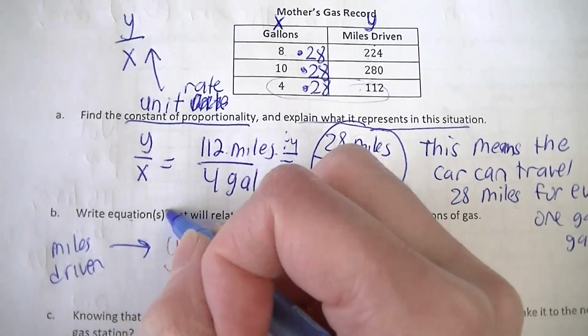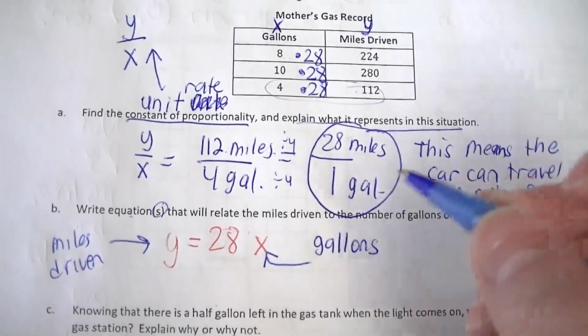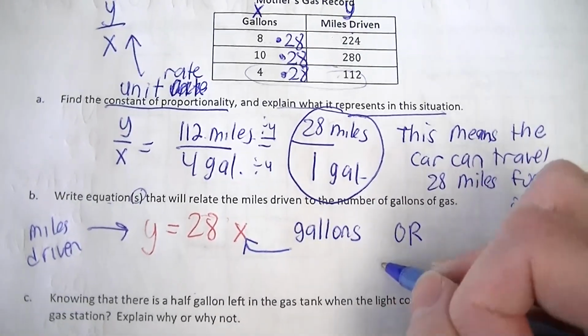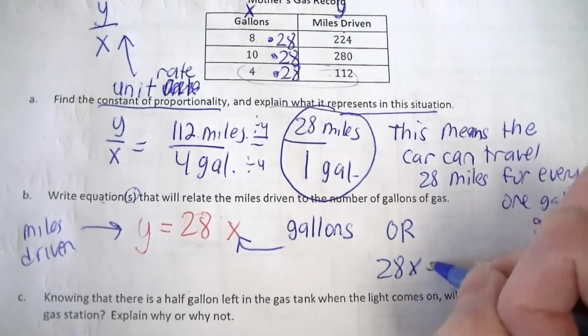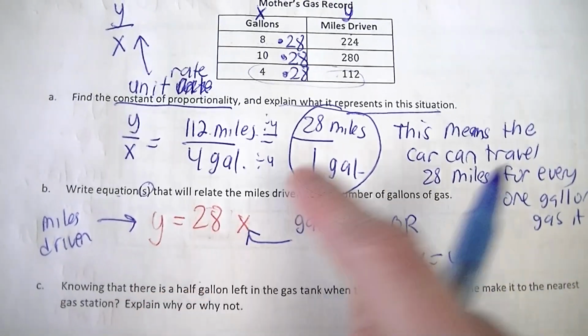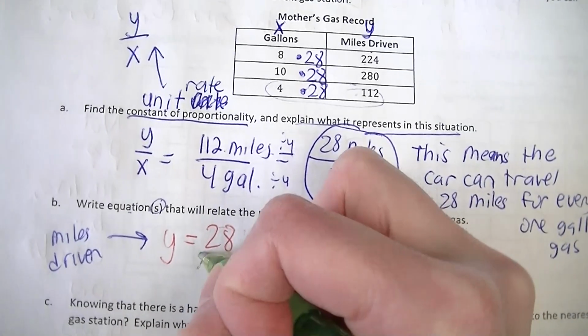And I notice it says write equations. So another way that I can write this exact same thing is I can write 28 times x equals y, which is the exact same thing. I just kind of reversed it. Okay. I also forgot to do something. I forgot to label that as the unit rate.